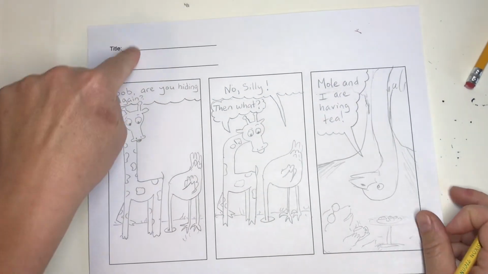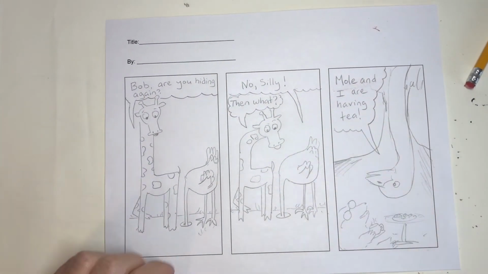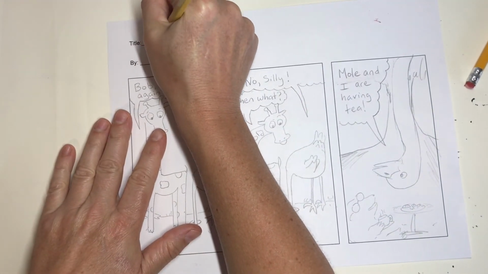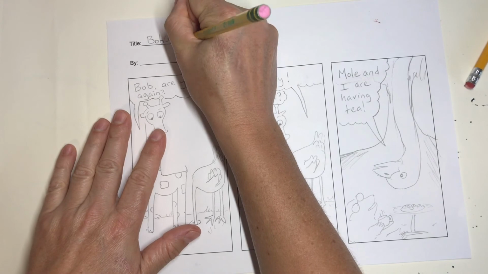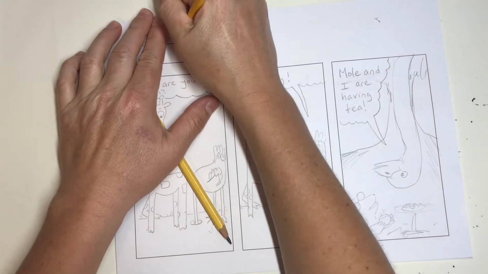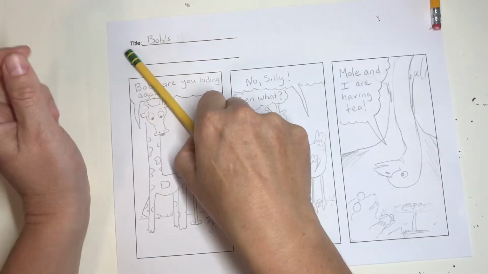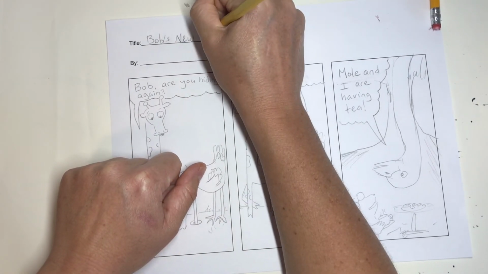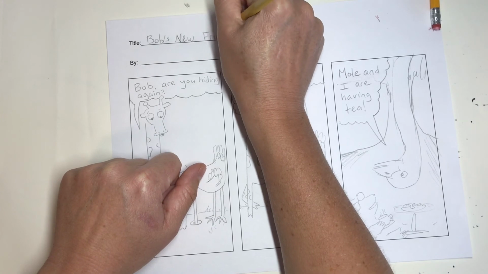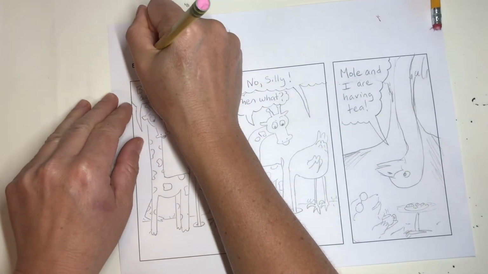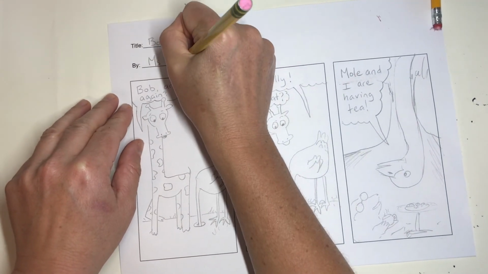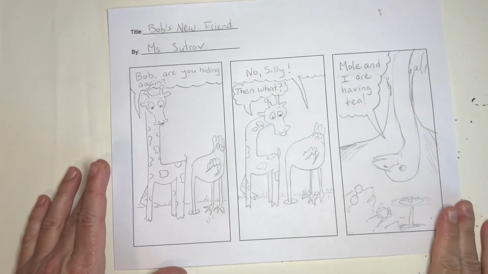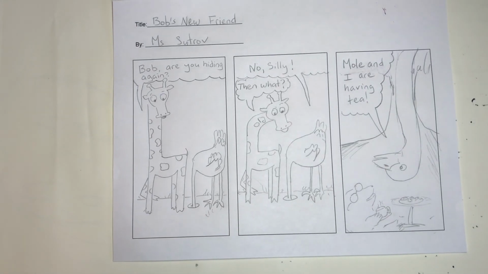The last thing I need is a title for my comic. And so this is going to be Bob's New Friend. And you're going to want to put down, talking and writing at the same time means that you make mistakes. Bob's New Friend by Miss Sutrove. And so, there you go.